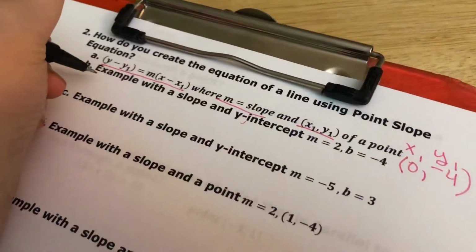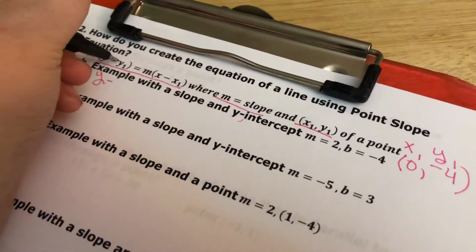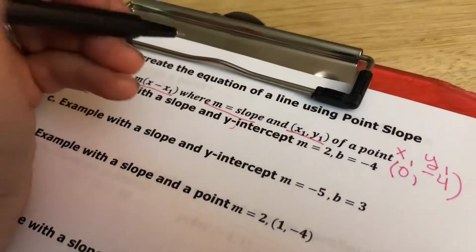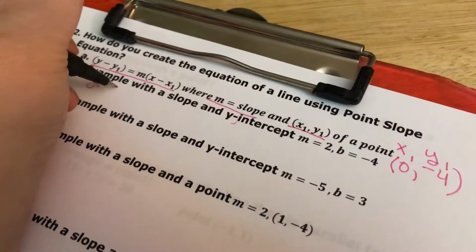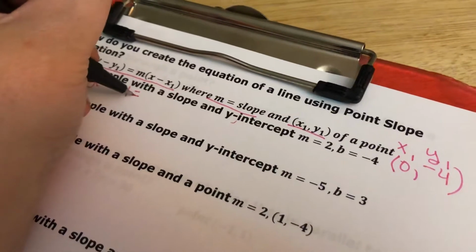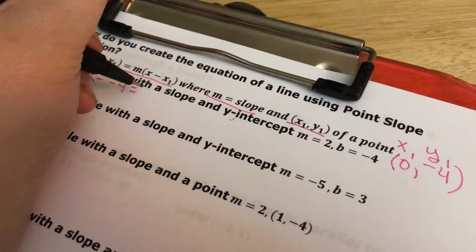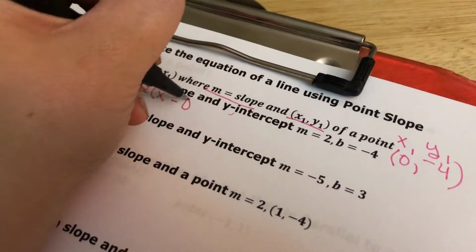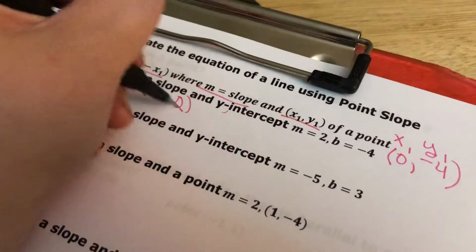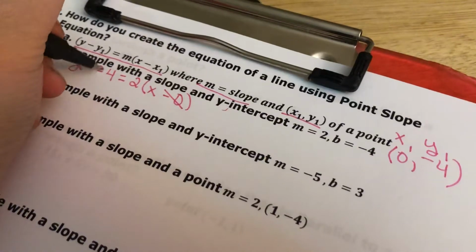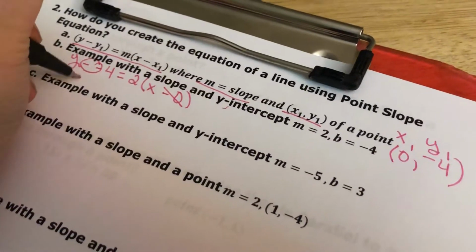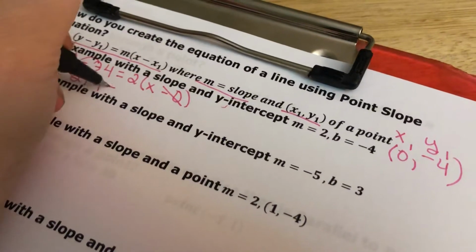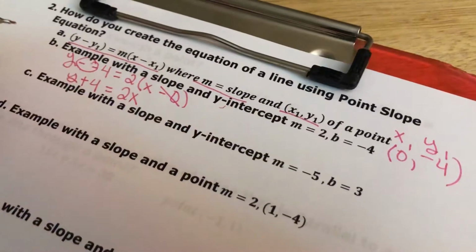So if I plug this in, I'm going to say y minus y1, which is -4, equals my slope, which was 2, times x minus 0. Now minus and 0 cancels out, and minus and negative means you add. So you have y plus 4 equals 2x.